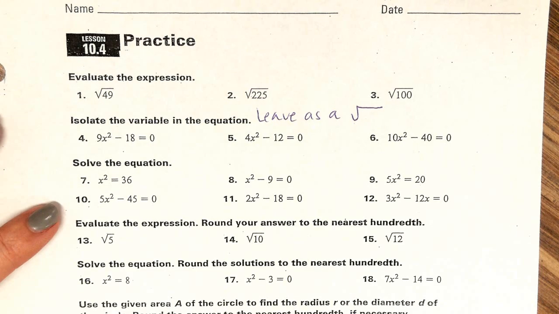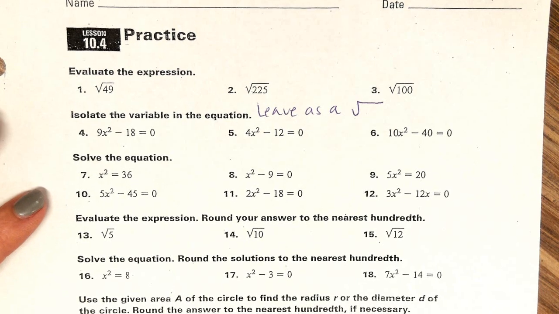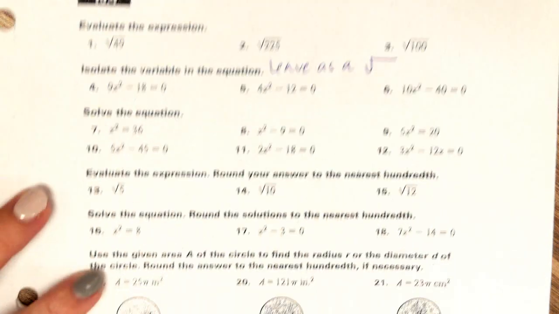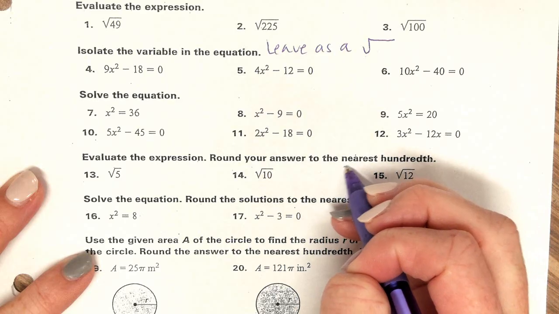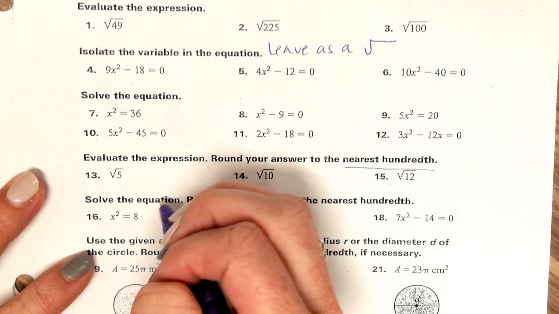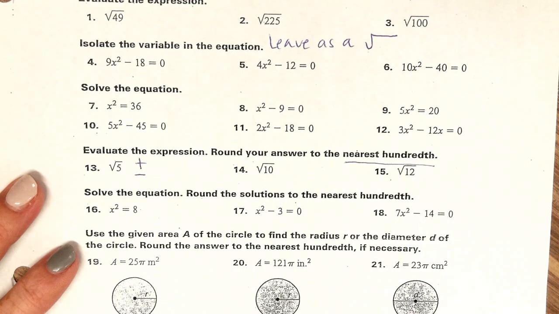All right, on 7 through 12, on this one, the square roots are perfect square roots. Yes? So go ahead and square root them. So like if you get the square root of 4, you would put 2 and negative 2. So I just put plus minus 2. Okay? On 13 through 15, what does it say though? It says round your answer to the nearest. That means they want you to actually square root it, but how many answers will there be? Positive and negative, whatever. And you're going to round to the hundredths place.